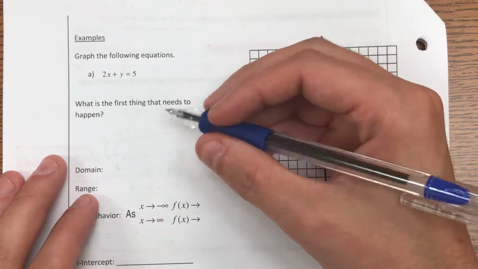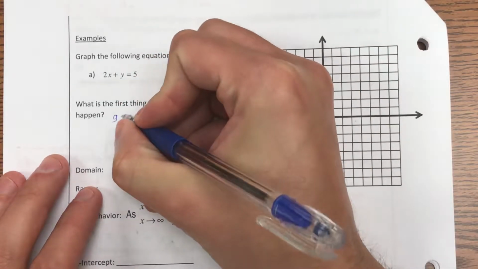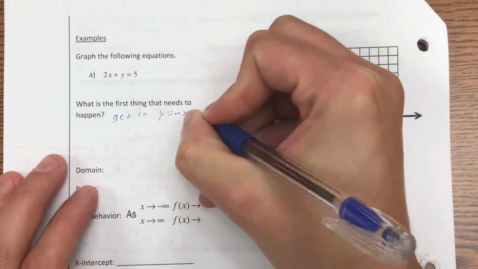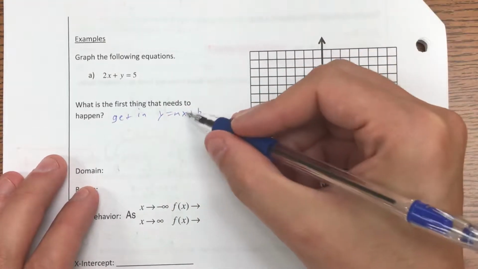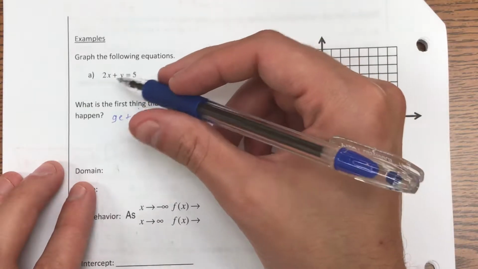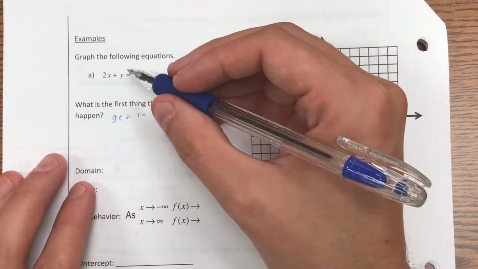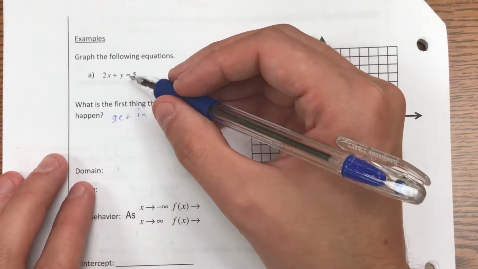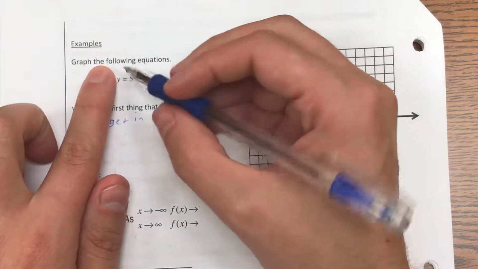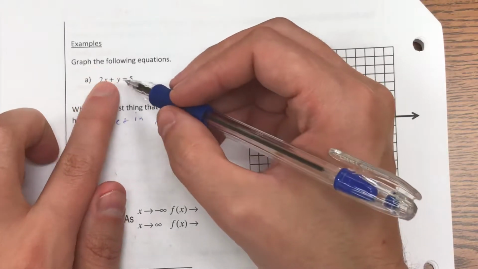The first thing we are going to do is to get it in y equals mx plus b form, also known as slope-intercept form. So the 2x plus y equals 5, this one is luckily pretty straightforward for us. To make it say y equals, we just need to get rid of the 2x, like that. So y equals other stuff.